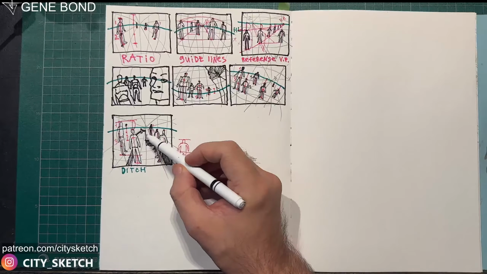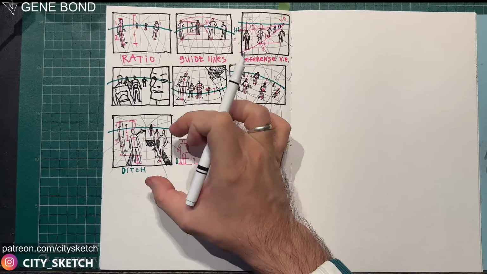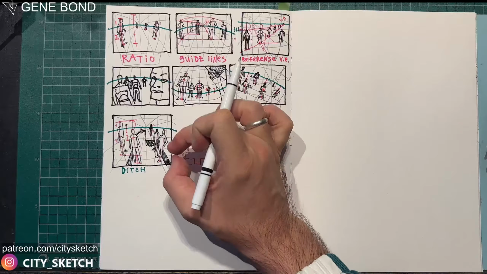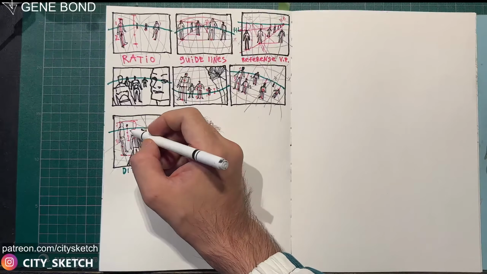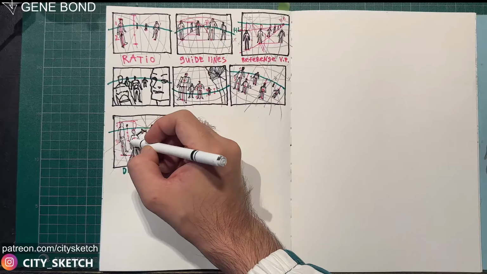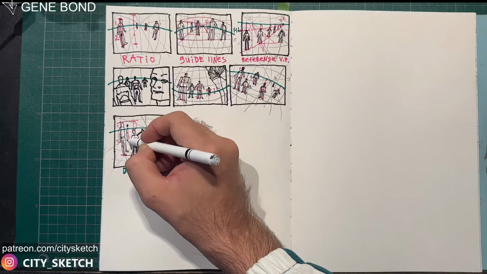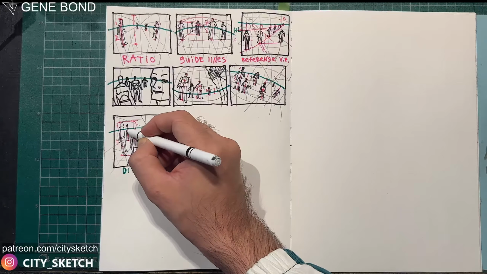A figure with this ratio, with all h below the horizon line, almost touching the horizon line, will be a figure in the ditch.